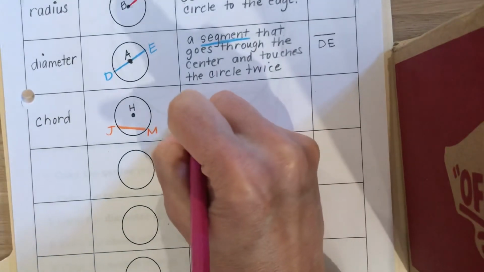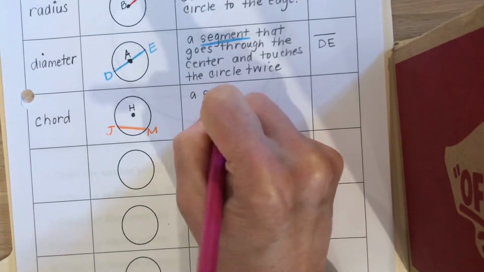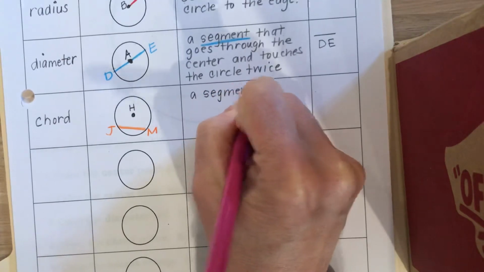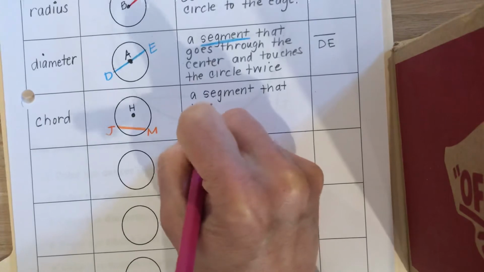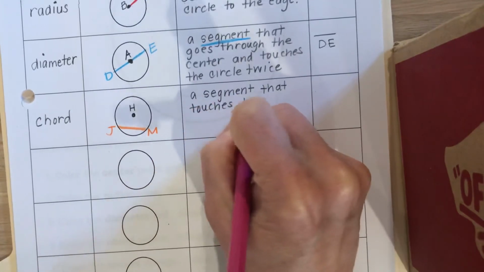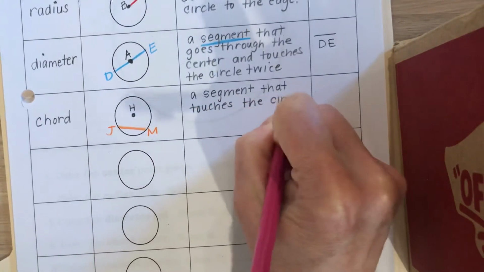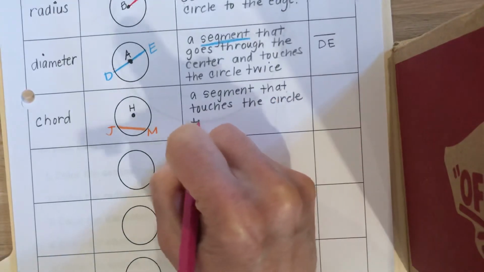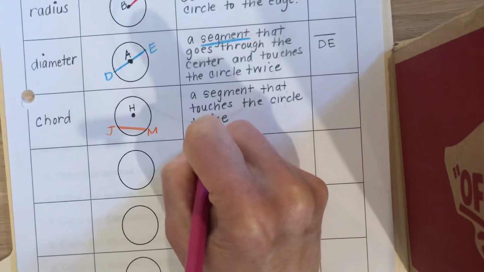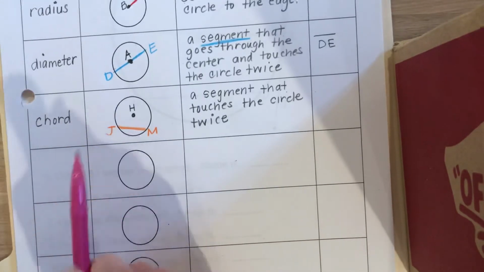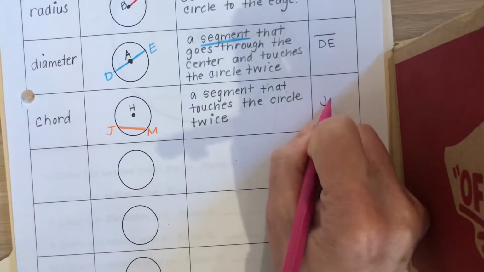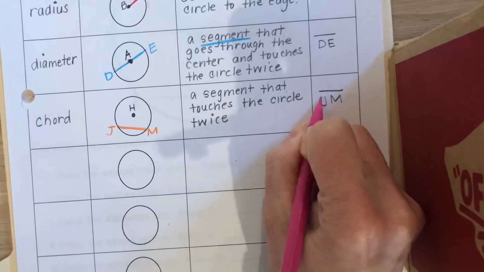So a chord is a segment that touches the circle twice. And since it's a segment, we still name it with 2 letters, the 2 endpoints, JM, with our segment bar on top.